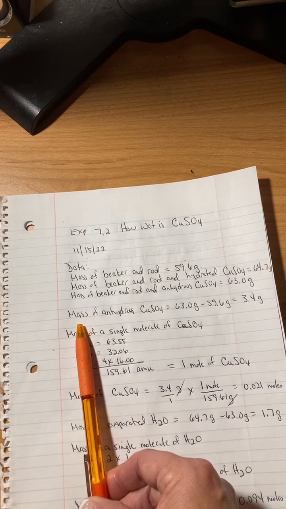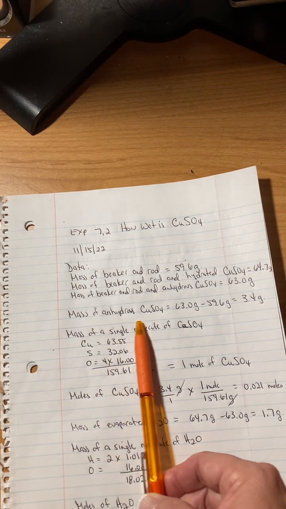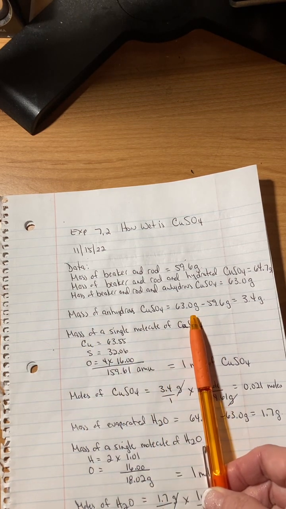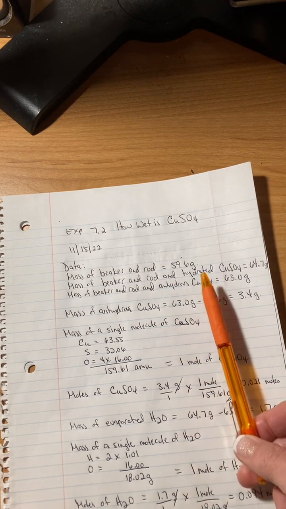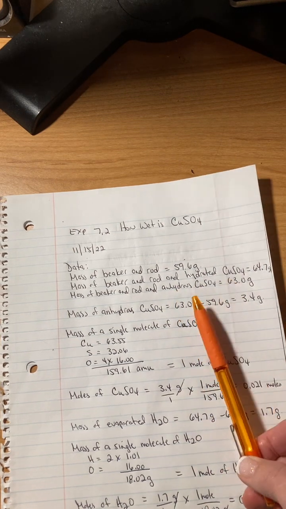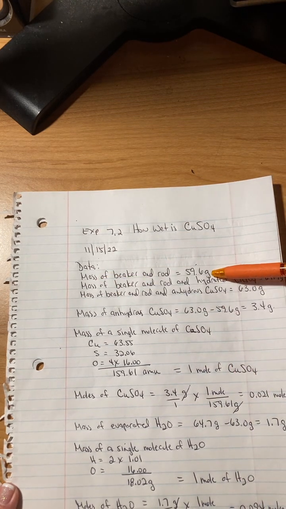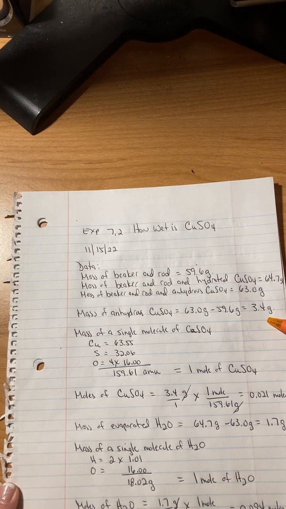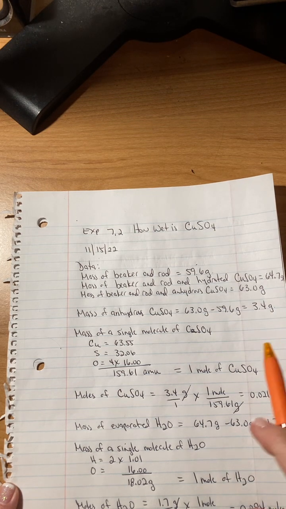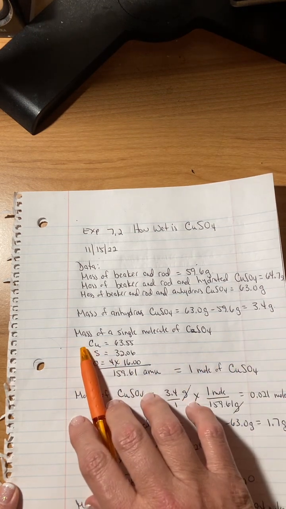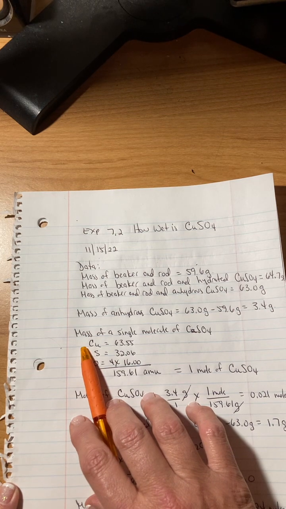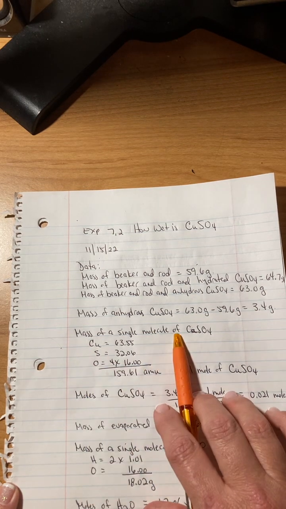Then we needed to get the mass of the anhydrous copper sulfate by taking the amount of anhydrous copper sulfate and subtracting the container. So it gave us 3.4 grams. You're going to have a different number than me, okay? Then it wanted us to get the mass of a single molecule.